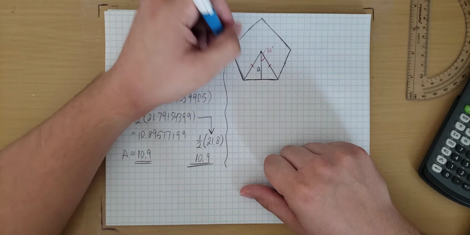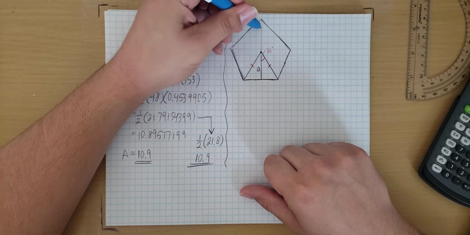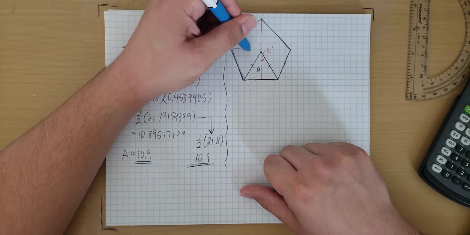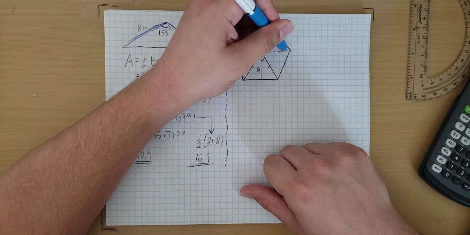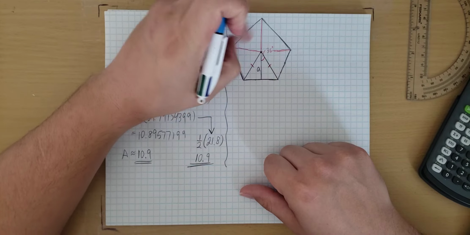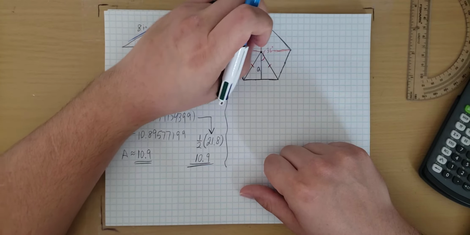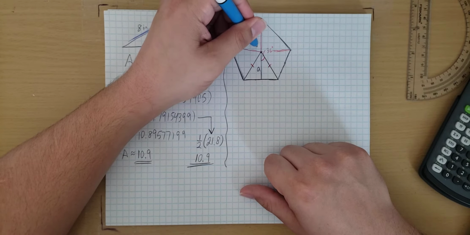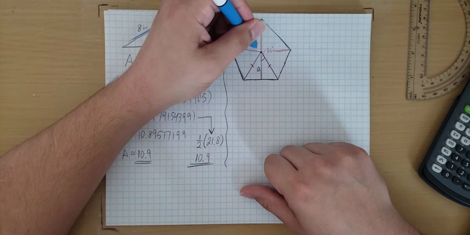Remember, the polygon can be divided into congruent triangles. If we connect the center to that vertex here, let's jump over that number there. If it's a pentagon, there are 5 sides, so it can be broken up into 5 congruent triangles. Therefore, all these angles at the top here that meet at the center, those are all congruent.